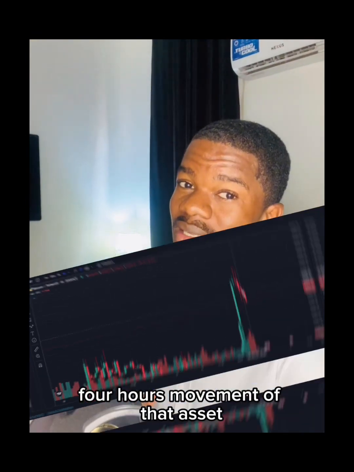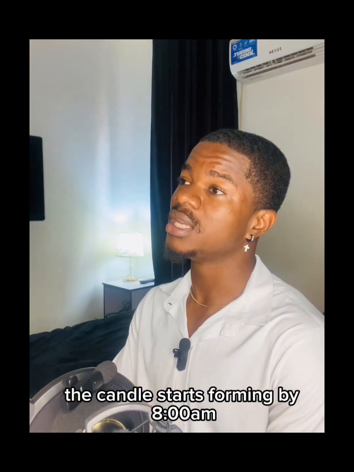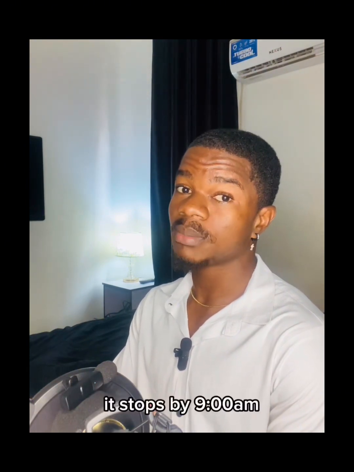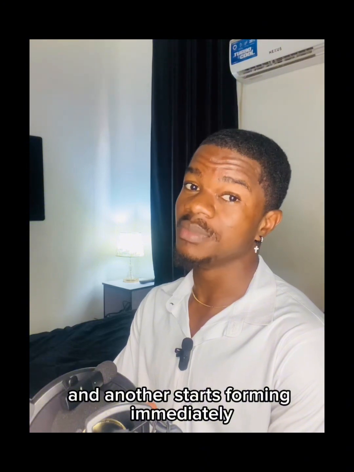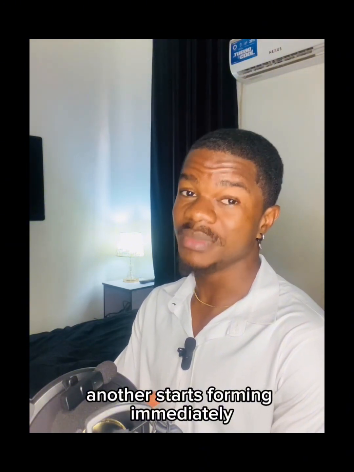For instance, on the 1 hour time frame, a candle starts forming by 8 a.m. It stops by 9 a.m. and another starts forming immediately. After 10 a.m. it stops, another starts forming immediately.